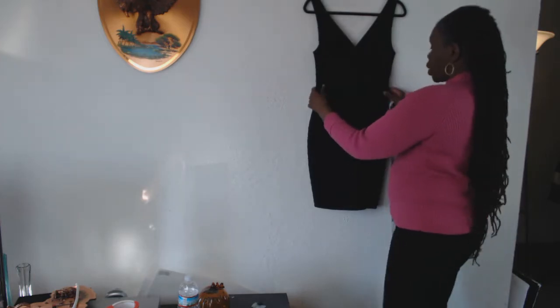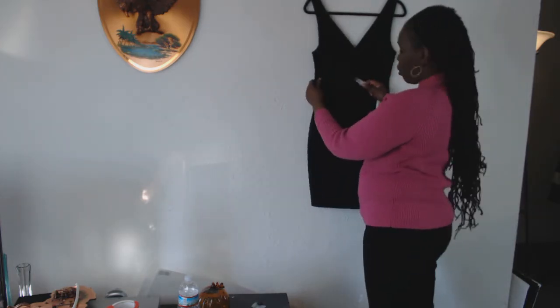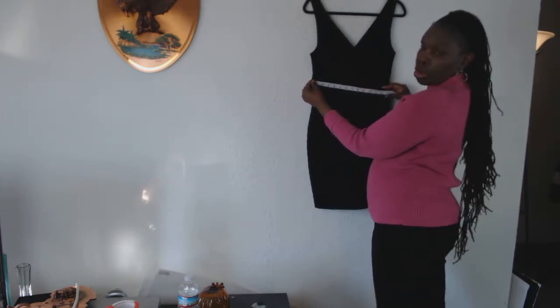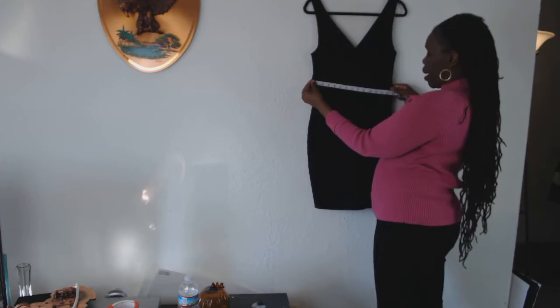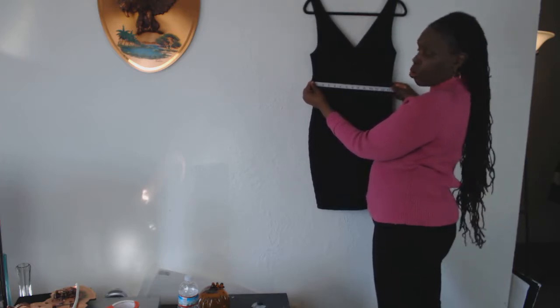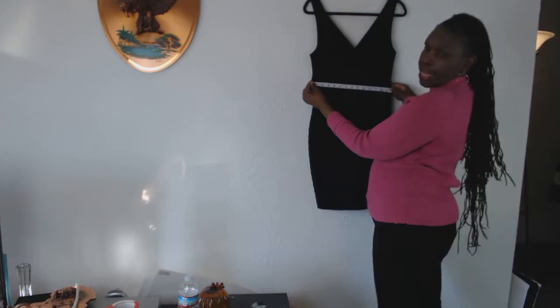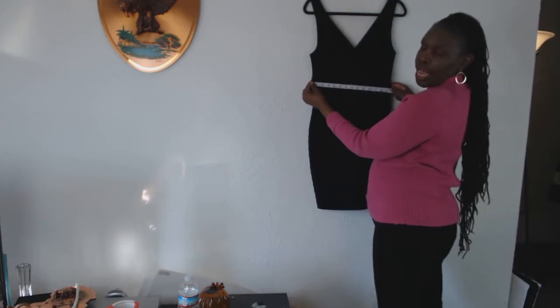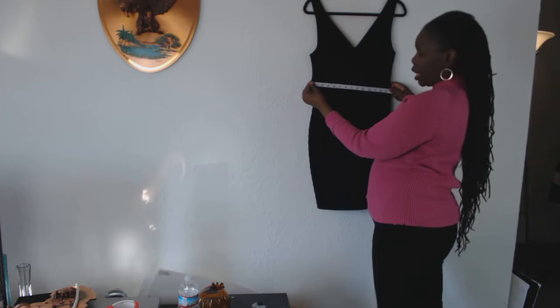And for this dress here, you also want to measure the waist. And I'm going to go with the seam. Make sure you mention that you measured around the seam area right here, the thinnest part of the dress. This is your waist. So you measure the waist here, and I'm getting 14. So I'll write waist 28 inches.